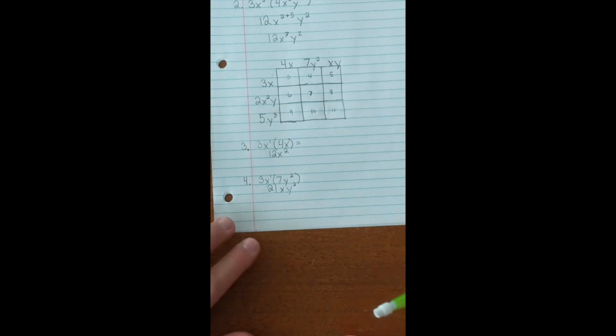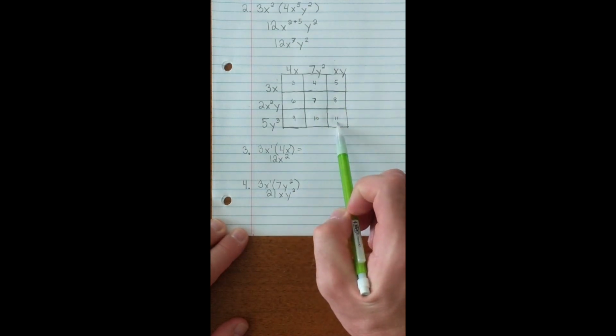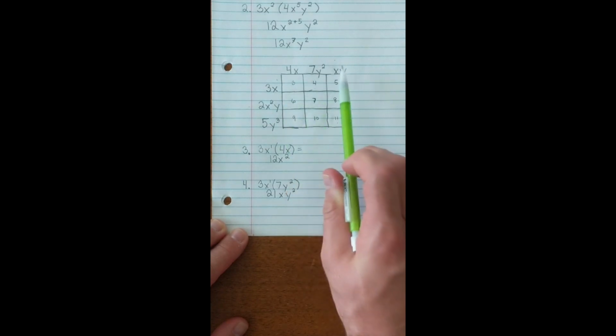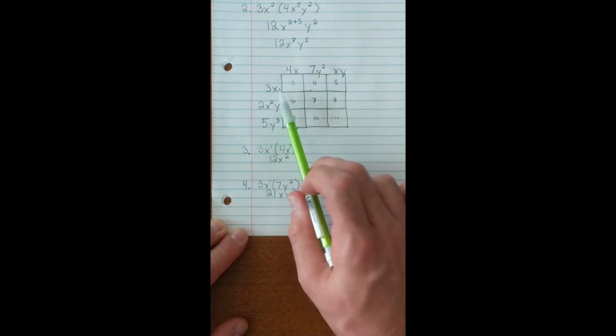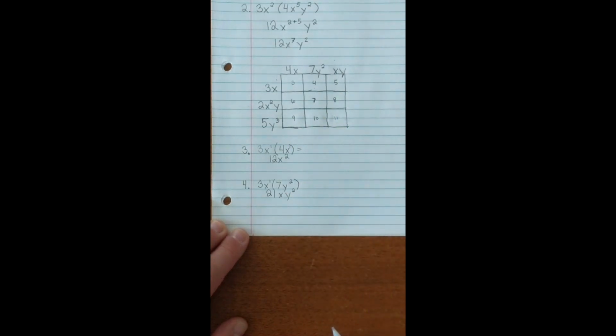All right, here is your job for the rest of the period. Again, you're going to do 5 through 11. Remember, when you're doing these, you are going to do the length times the width. So the length for this side is over here to the left. The width will be above it. So 5 would be 3x times xy. Go ahead and get started on those. If you have any questions, I will be here to help you.